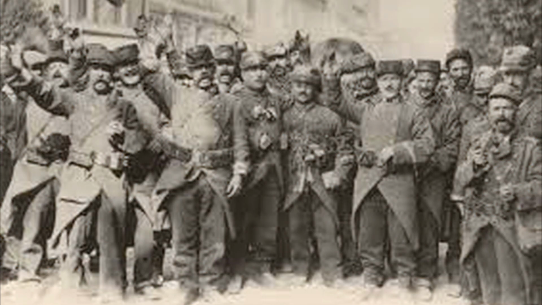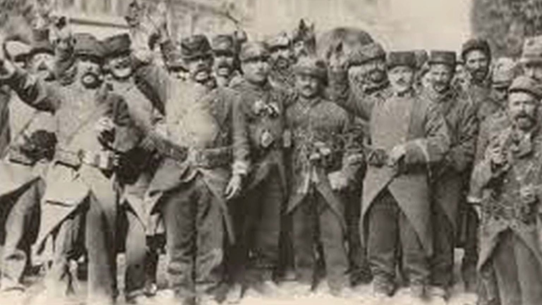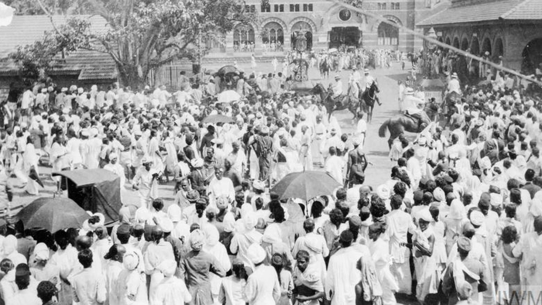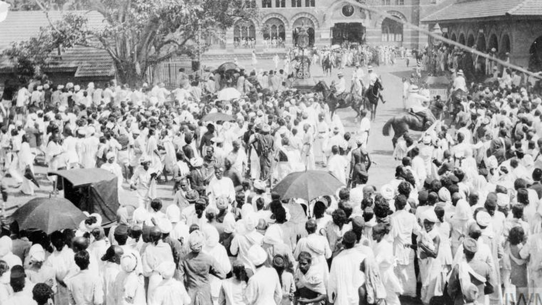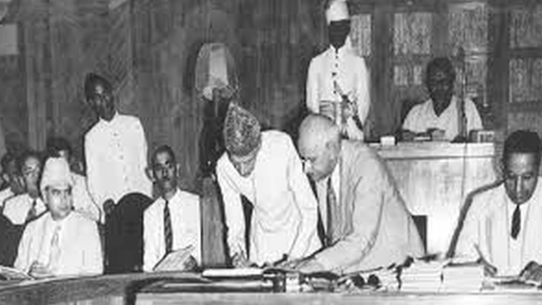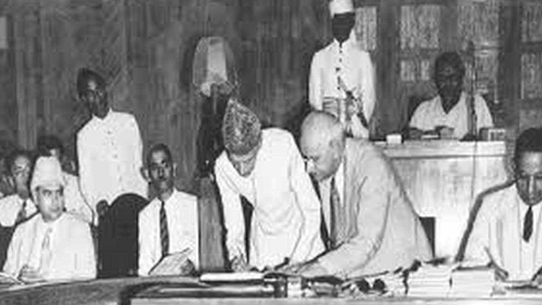India contributed significantly to the British war effort during World War I, but Indian hopes for political concessions were largely unmet. In response, Bal Gangadhar Tilak and Annie Besant launched the Home Rule Movement in 1916, demanding self-government for India. The Lucknow Pact of 1916 between the Indian National Congress and the Muslim League marked a brief period of unity between the two communities.